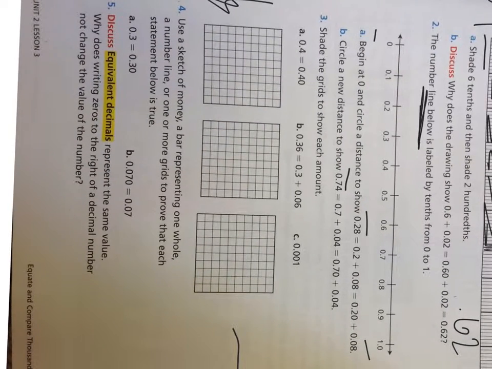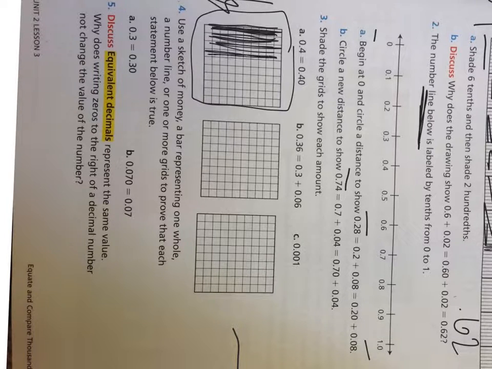So you're going to show 4 tenths. This is 100 altogether. So to show 4 tenths, you would color in 1, that'd be 1/10, 2, 3, 4. So that's representing 4 tenths. Obviously, you can color a little bit better than me, and so on.